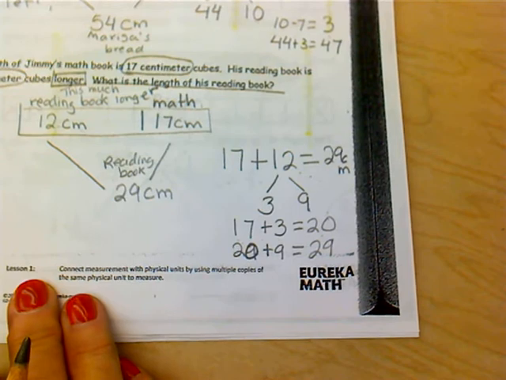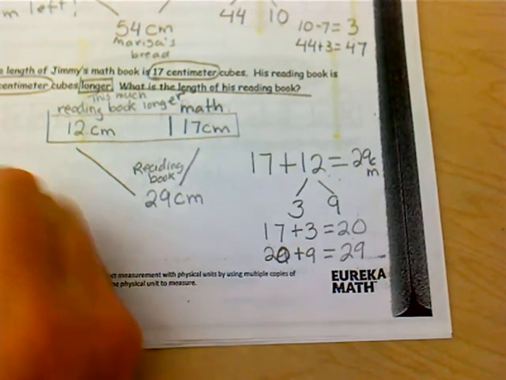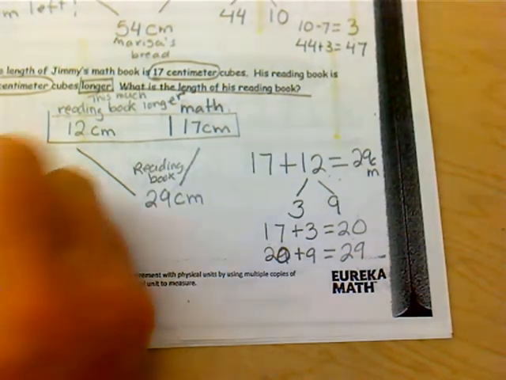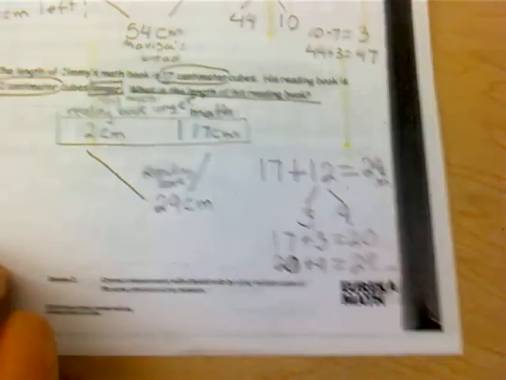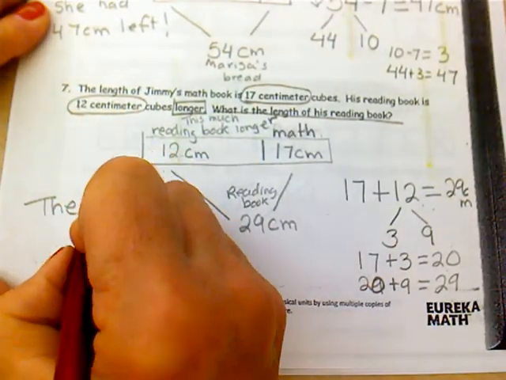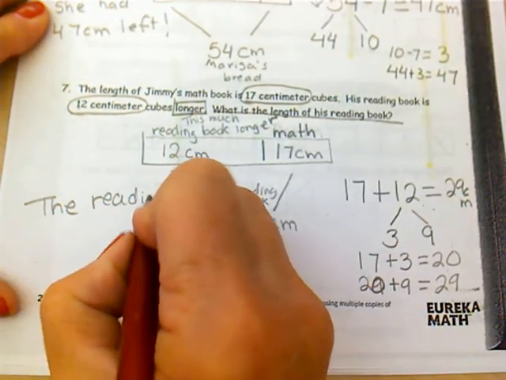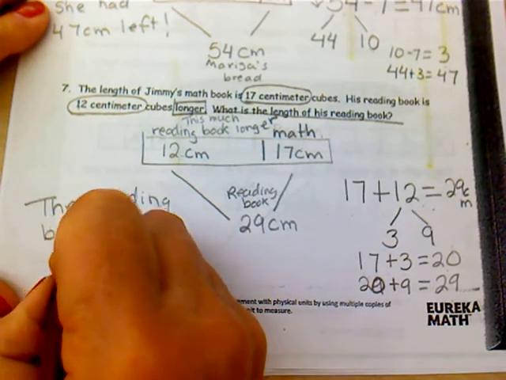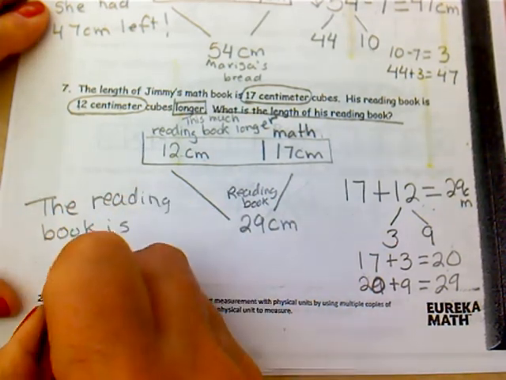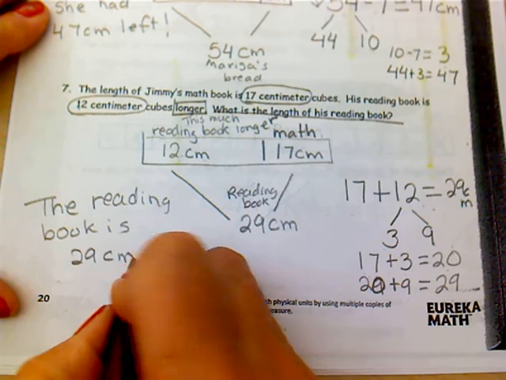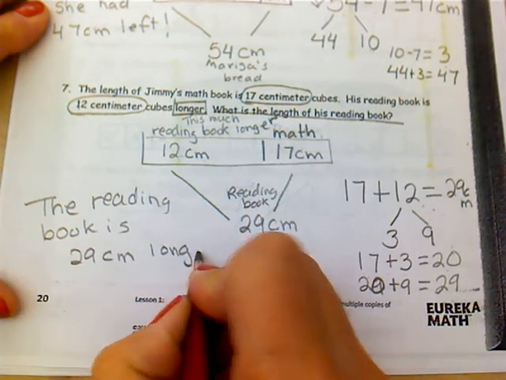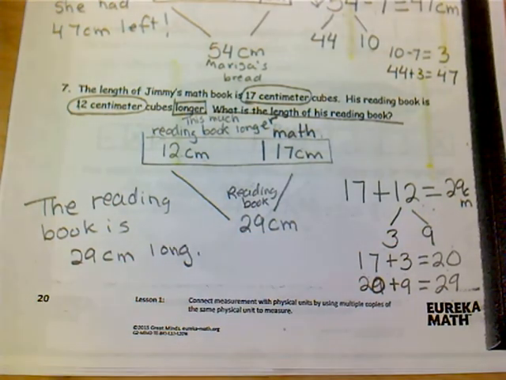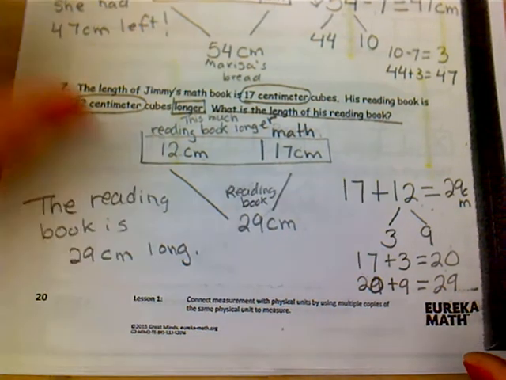And now I need to write a number sentence. Not a number sentence, but I'm going to explain the reading book is 29 centimeters long. There we go, 29 centimeters long. Alrighty then. Well, I didn't think this lesson was going to take that long, but it kind of has.